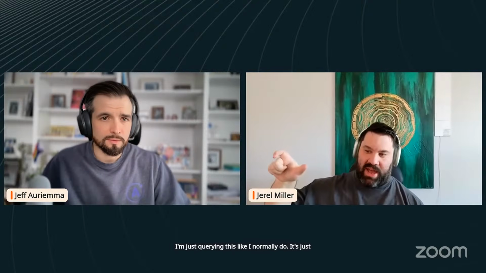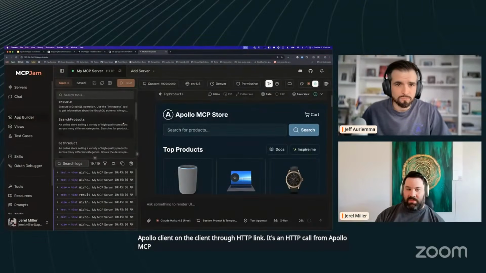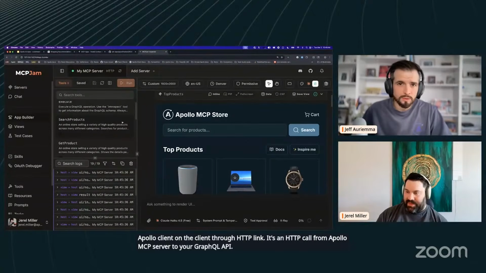But yeah, your schema itself is unaware. So whether it's federation or anything else, that shouldn't matter. I'm just querying this like I normally do. It's just not being executed by Apollo Client on the client through HTTP link. It's an HTTP call from Apollo MCP Server to your GraphQL API. Cool. That's the difference.